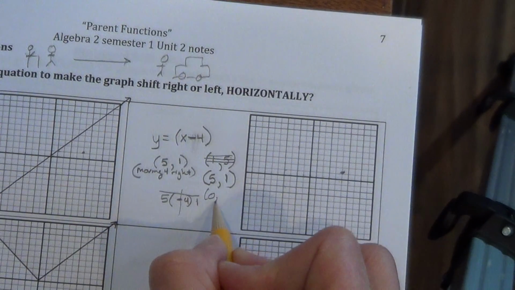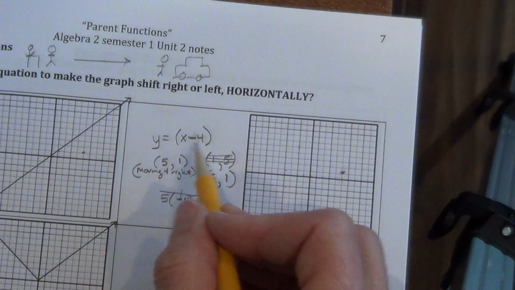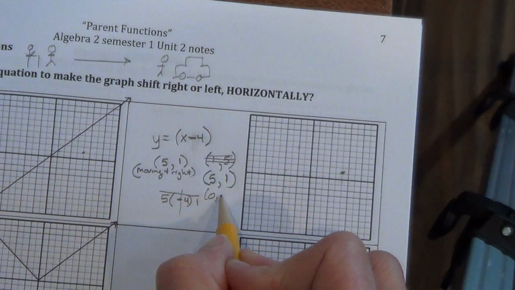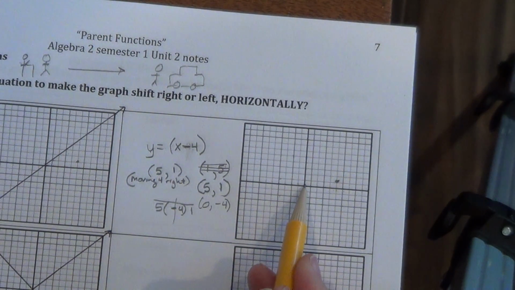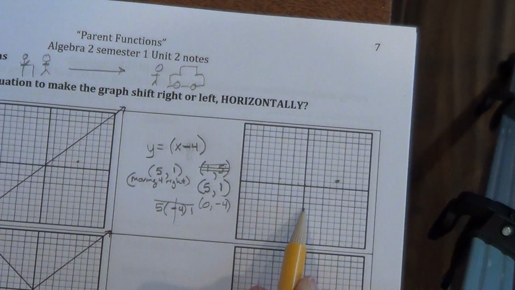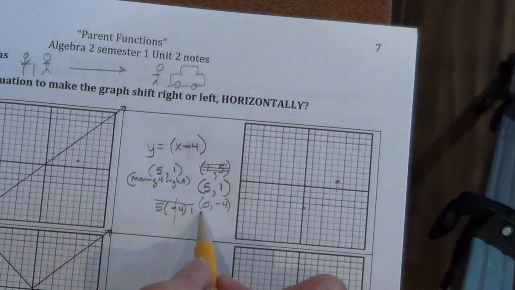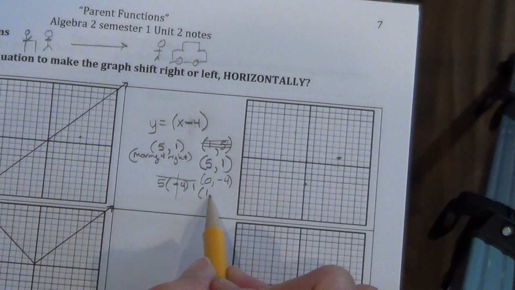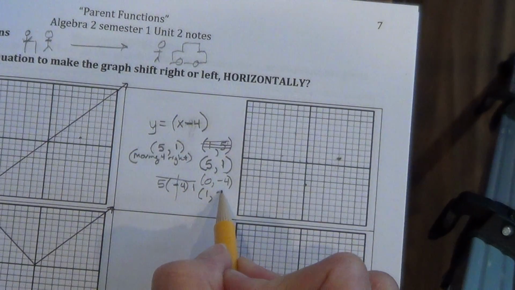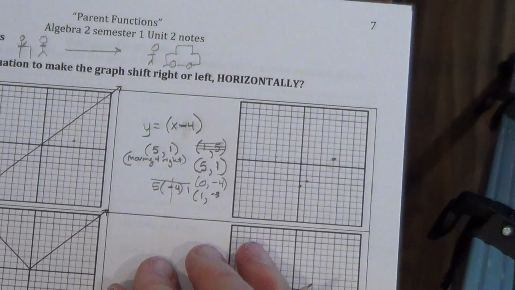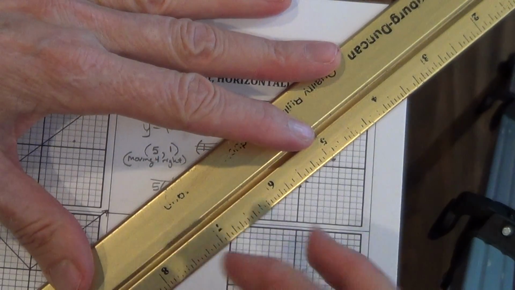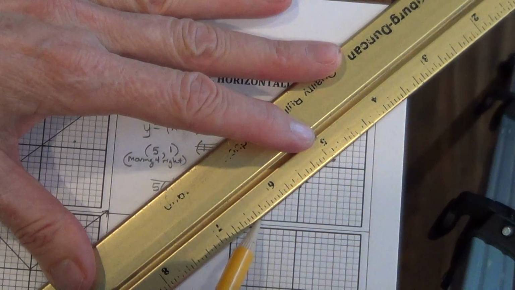Now let's go to 0, and we have 0 minus 4 is -4. So if we go to 0, 1, 2, 3, 4. What about 1? If we plug in 1, 1 minus 4 is -3. Whew, we did some moving. Now we know that it's linear, so we can just connect our line and look at what happened here.